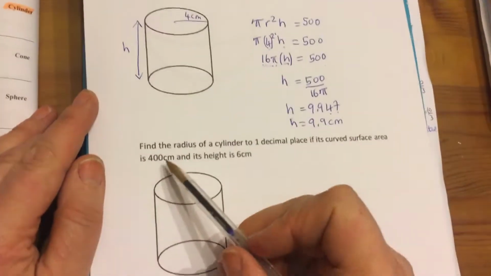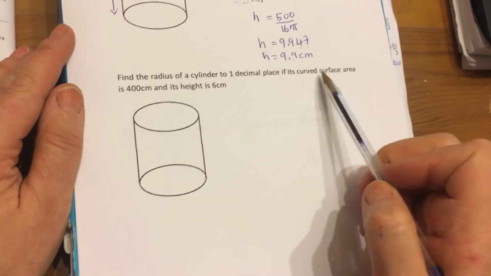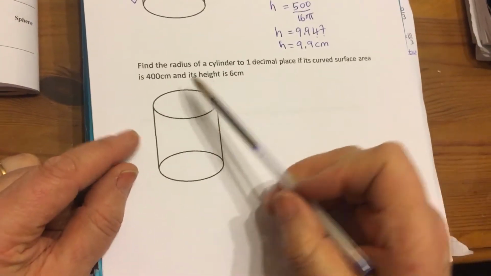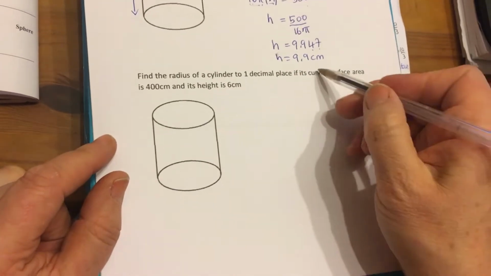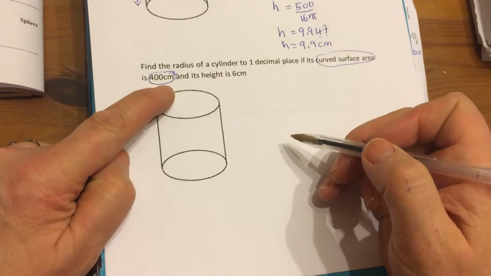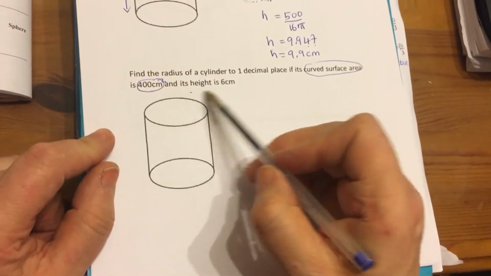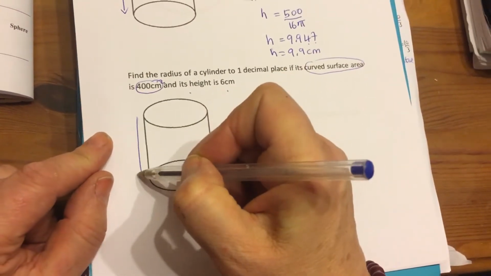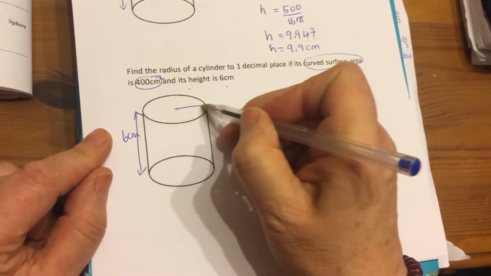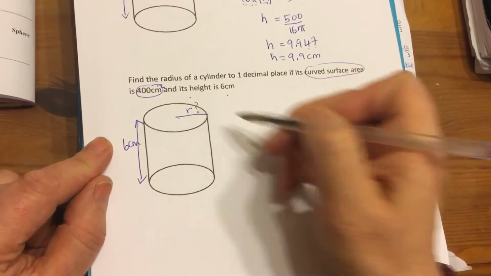What happens if they give me the curved surface area? So in our second example, we're going to look at the question where we're given the curved surface area to be 400 centimetres squared. We're told that the height is 6. So again, I'm going to mark in on my diagram that I know the height is 6 centimetres, but I'm looking for the radius. That's what I'm looking for.